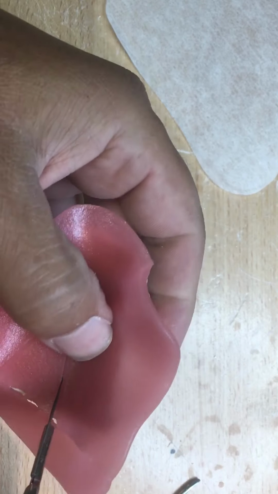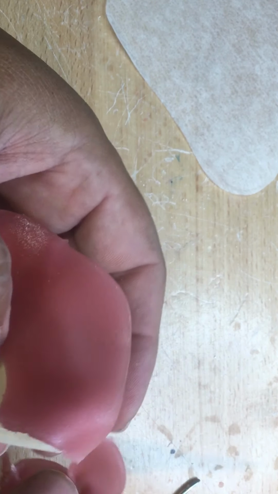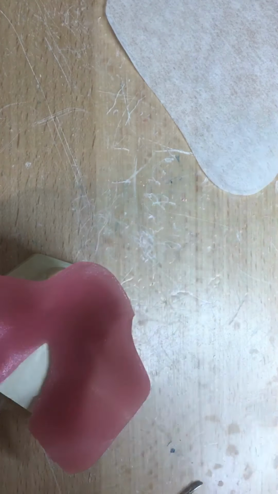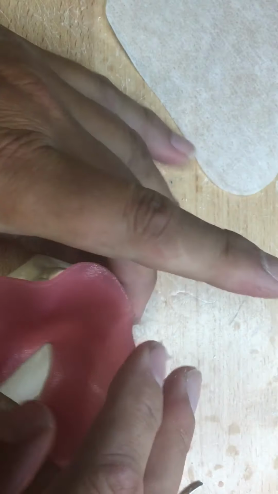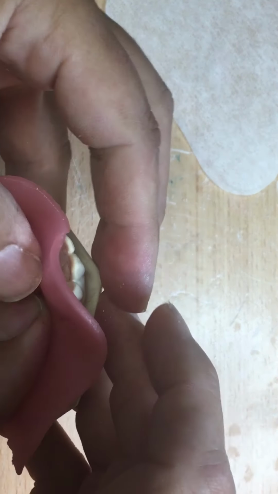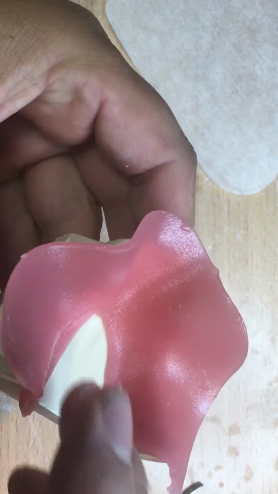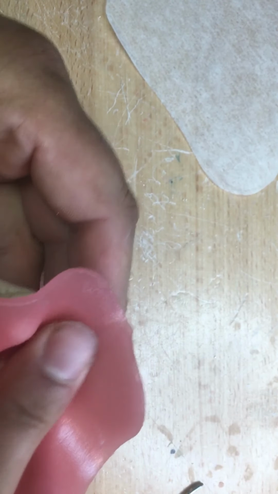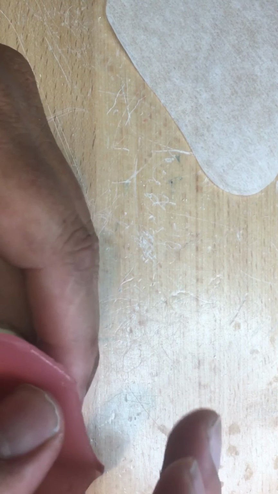Now, I'm not even near the extensions. I just want to eliminate this one so I can stretch it a little bit. Now, you can see this is kind of tacky. It would help if you put a little Vaseline on your fingers, and then it won't stick. I find this one I had out on the bench here was a little bit warm. So I'm going to use Vaseline on the top, just so my fingers don't stick to the light cure.